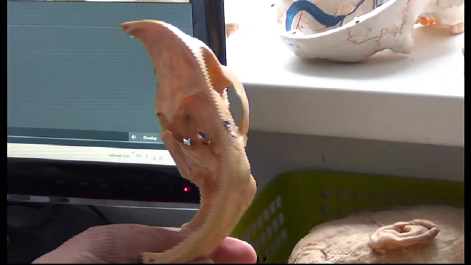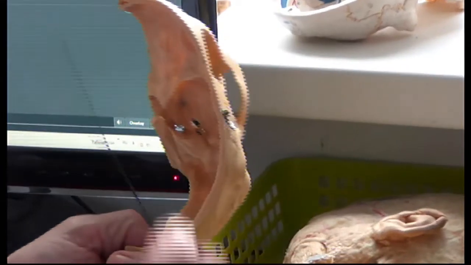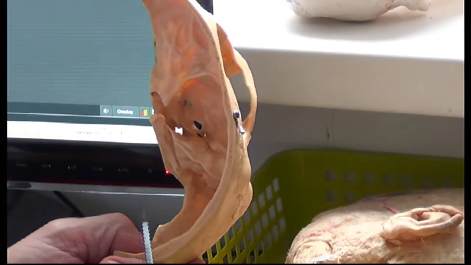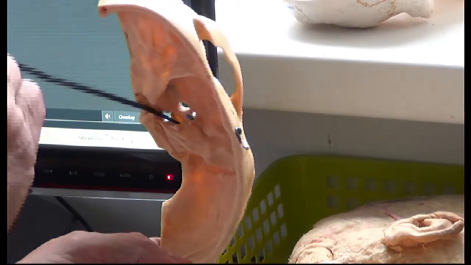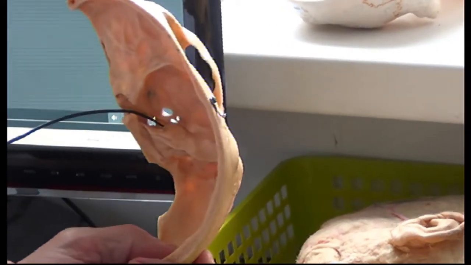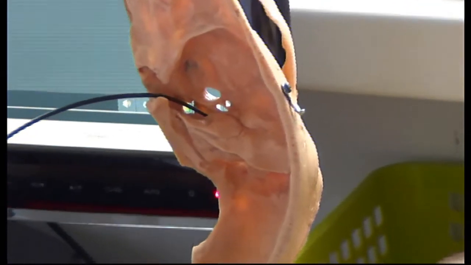Now I use the internal base of the skull. Here it is, foramen caroticum internum.